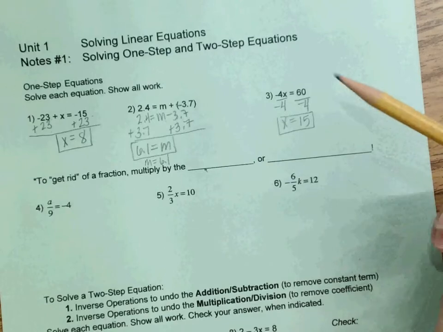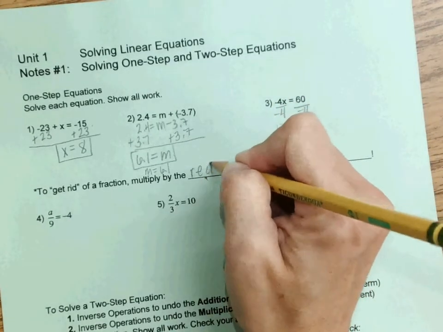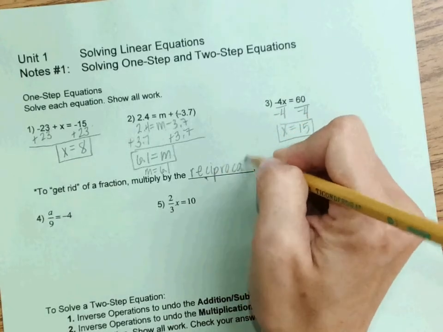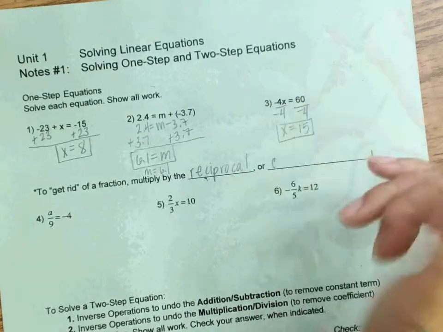Now, this next part, to get rid of a fraction, we're going to multiply by the reciprocal, or we're going to cross multiply. Oops, let's spell cross correctly.